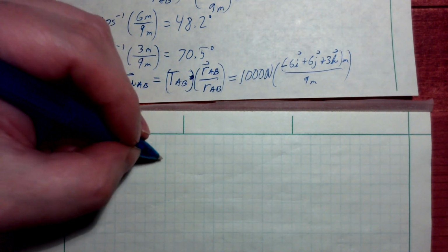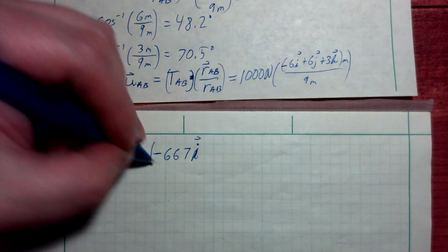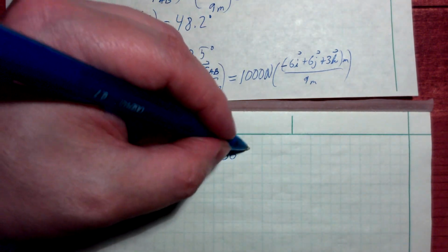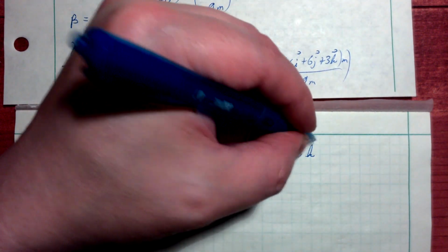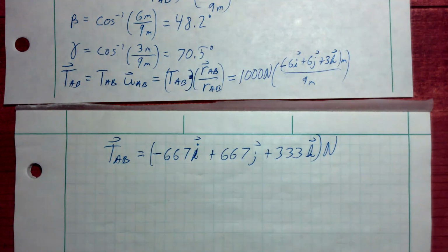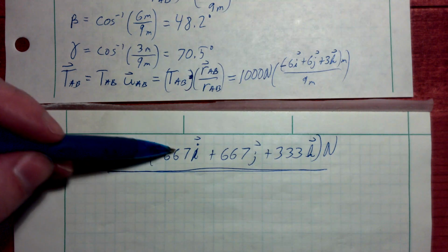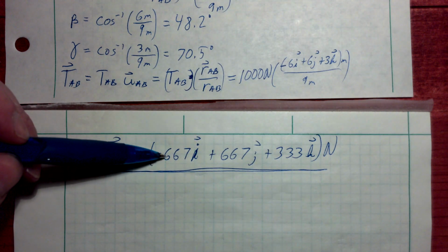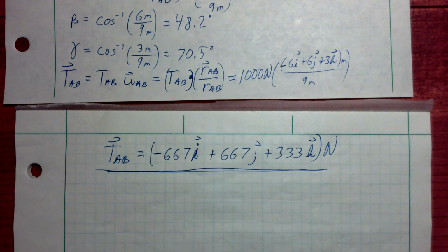Got the answers here. This is going to be minus 667 in the i direction, plus 667 in the j direction, plus 333 in the k direction. Let's just write newtons once; these are all newtons. So this tells us how much force would be in each of the directions: about 667 newtons in the negative x direction and the positive y direction, and about 333 newtons in the positive z direction. All right, I'm going to stop this video there.